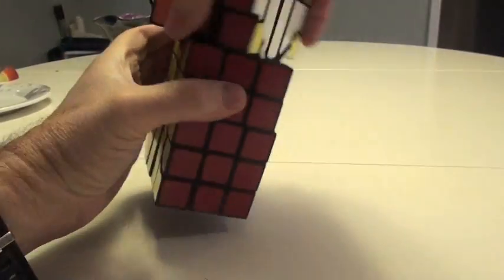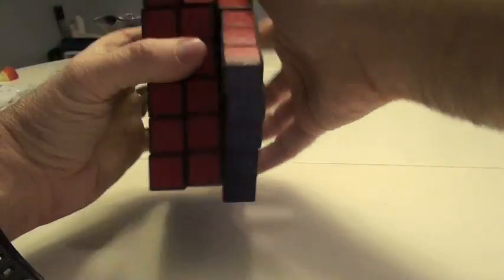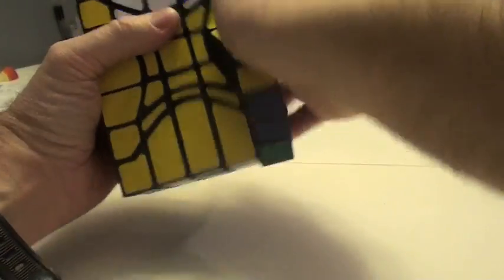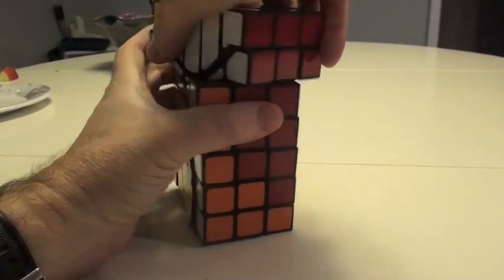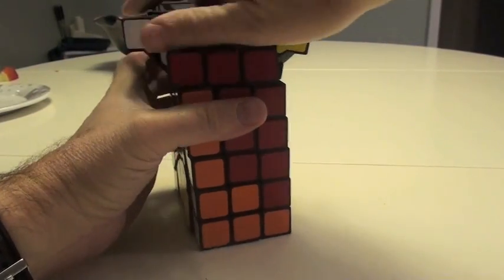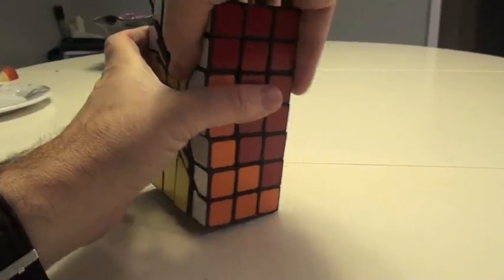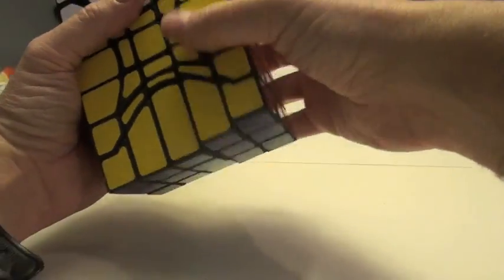So that's going to be 2U, 2R, 2F, 2U, 2U, and 2F, 2R, 2U.